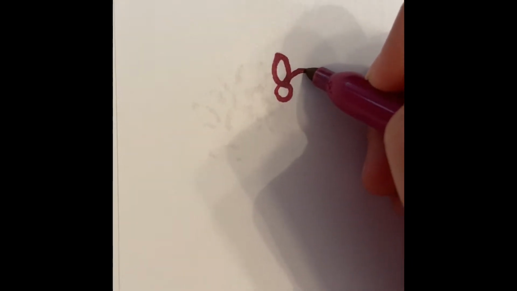Next, you're going to draw a slight half curve like that. And next, you're going to draw one more to create that petal design. I'm just going to repeat that process all the way around the circle until my flower's filled up.